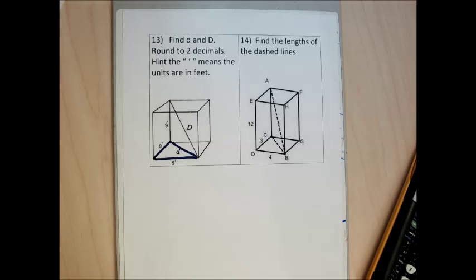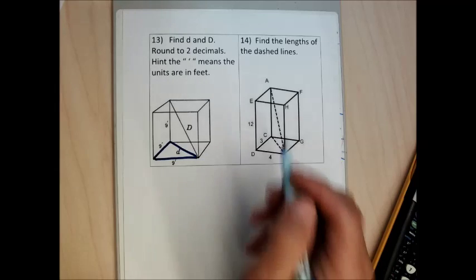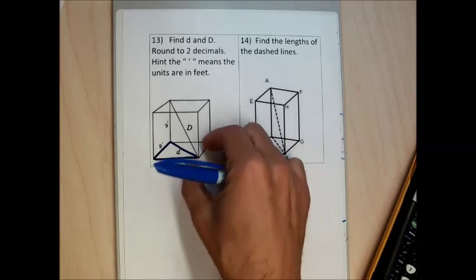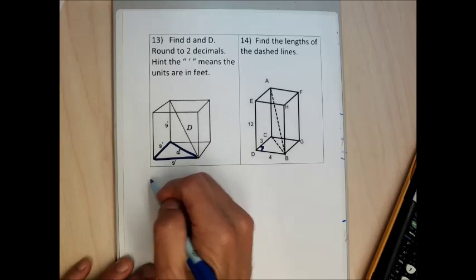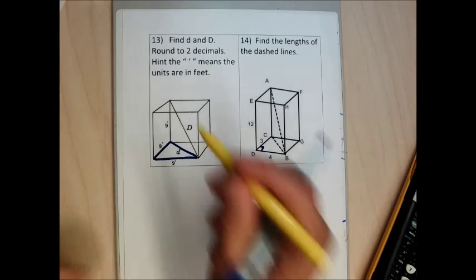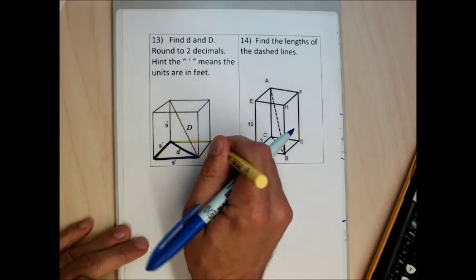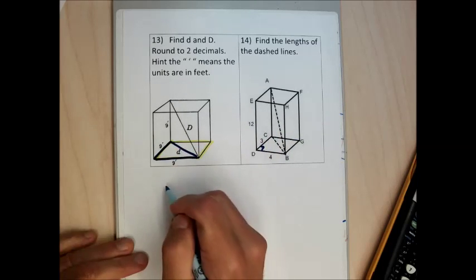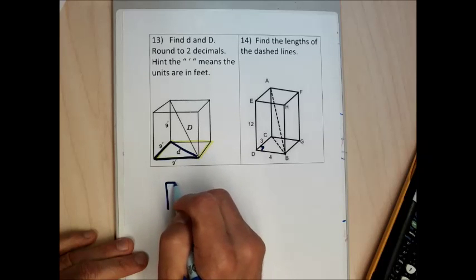Because of the distortion right here, that doesn't look like a right triangle whatsoever. The corner at the bottom right here is supposed to be a rectangle. If I just take the bottom and blow it up, not in a 3D drawing, that bottom is really supposed to be this.